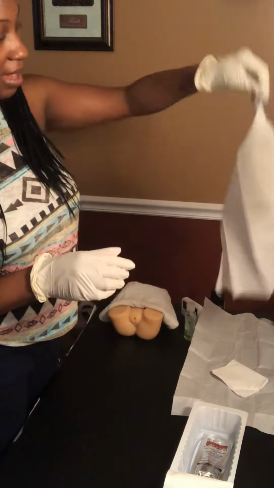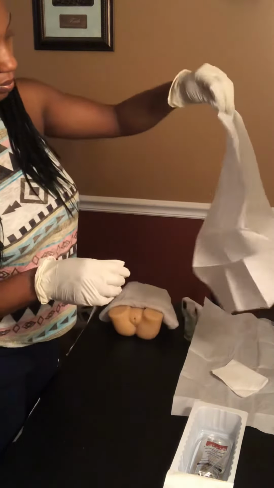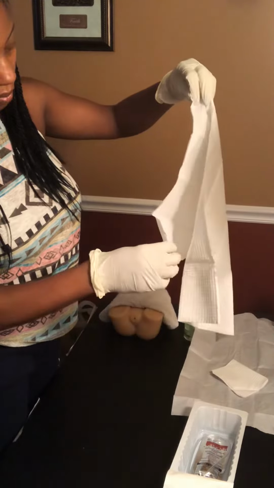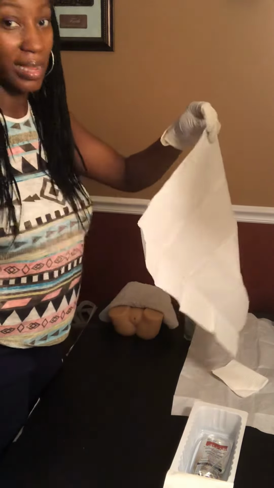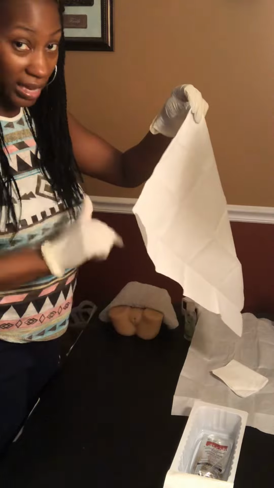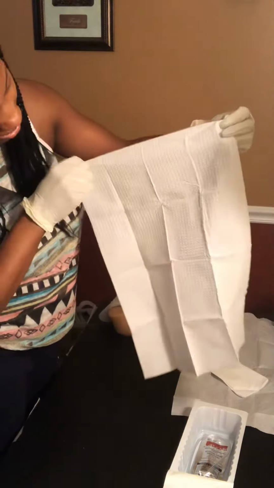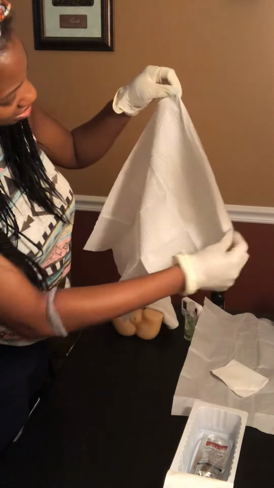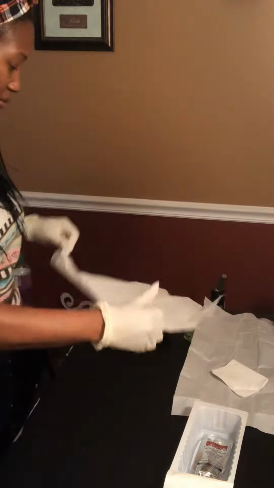So sunny side down, and a way to remember how to lay the drape is just remember the sun shines down. Sun in the sky, it shines down. So shiny side is down. So let me find the shiny side. Guess it would be this one.